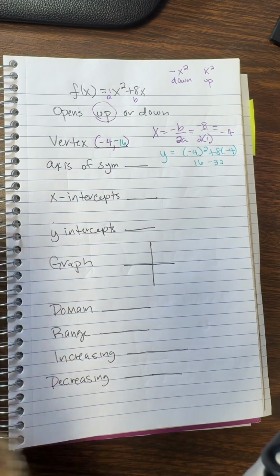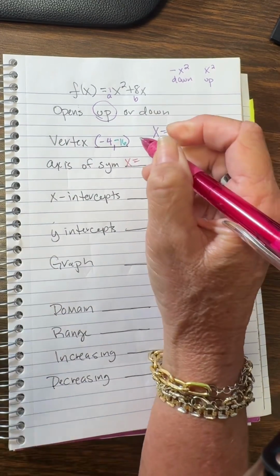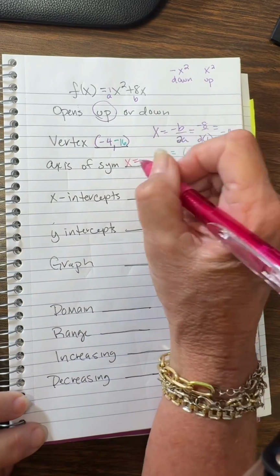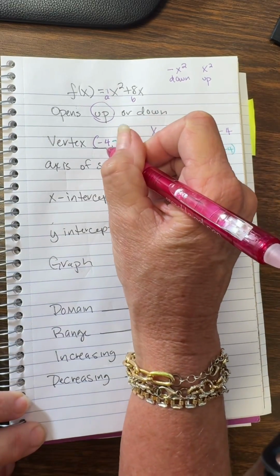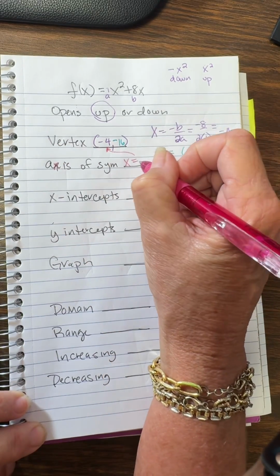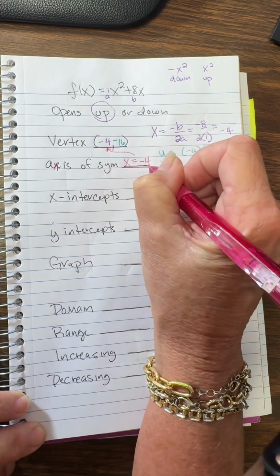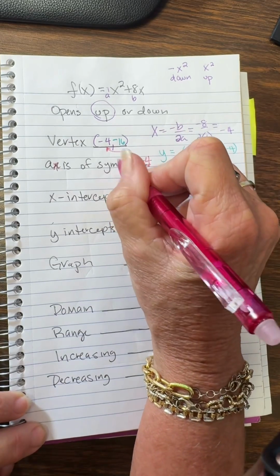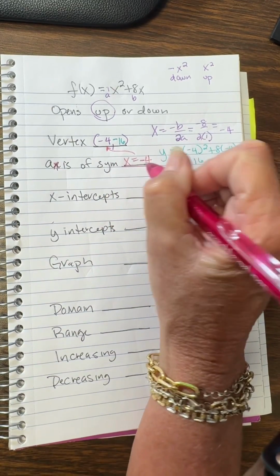Axis of symmetry: x equals the x value. This is always the x value of the vertex. So you have to put x equals if the problem doesn't have an x equals in front of the blank, and it usually does not.